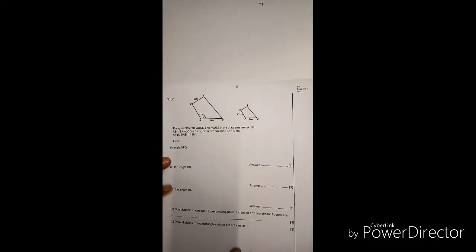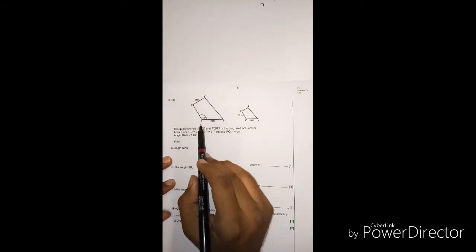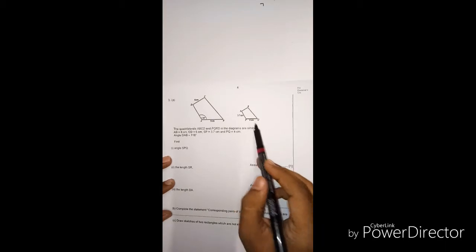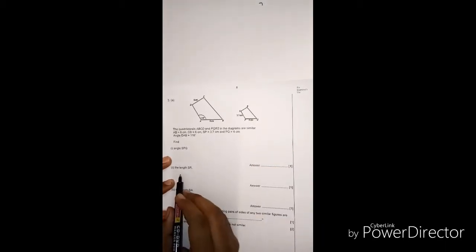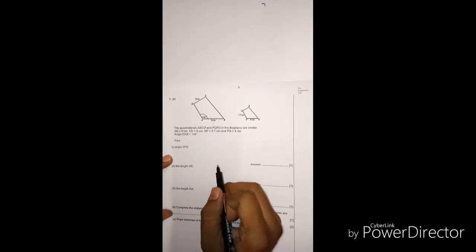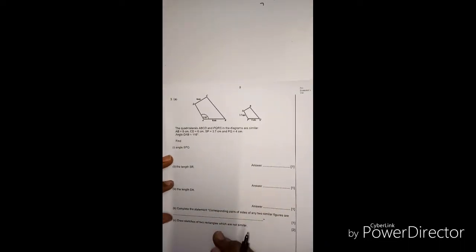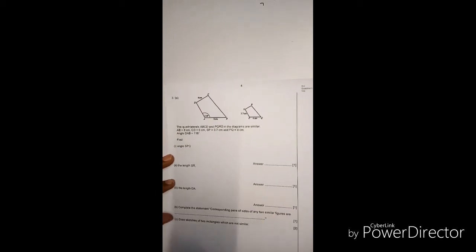So moving on to next sum. In this question, it is given to us that quadrilateral ABCD and PQRS are similar. In similar, that means the first thing which we understand, when two figures are similar to each other, is that the corresponding sides will be in proportion. The ratio of the corresponding sides will be equal.